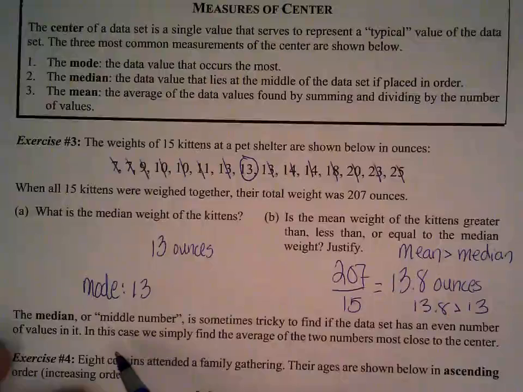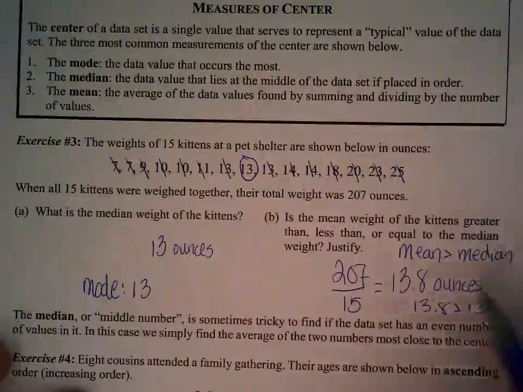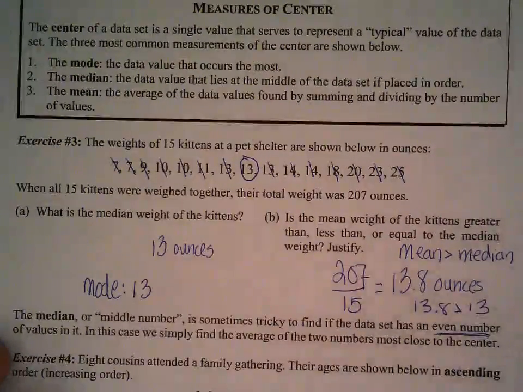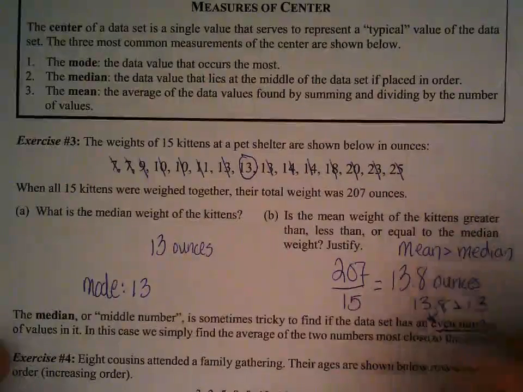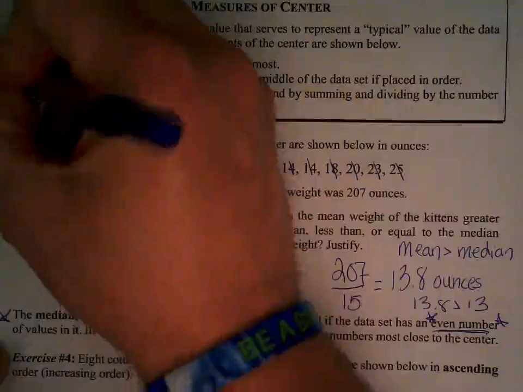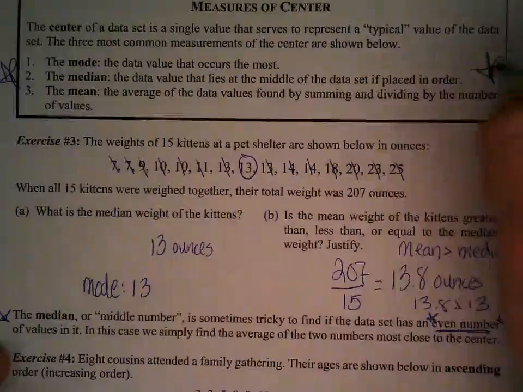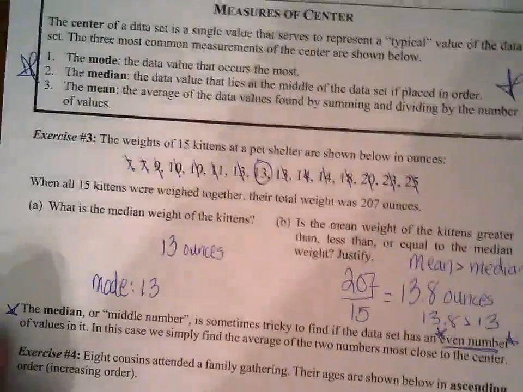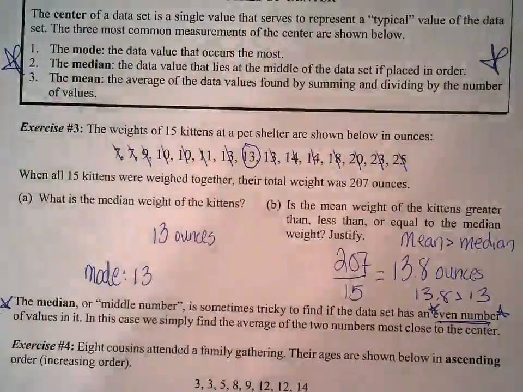And like it said down below, the median or the middle number is sometimes tricky to find. That's not the case in this one because we had an odd number of values. It's tricky when you have an even number of values. And we'll talk about that when we get down below because there's going to be an example down here. So, let me star this. I'm going to star this up here because this is what you need to know. And Mrs. Franks talked about some of that in her notes as well. So we'll get through that as well.